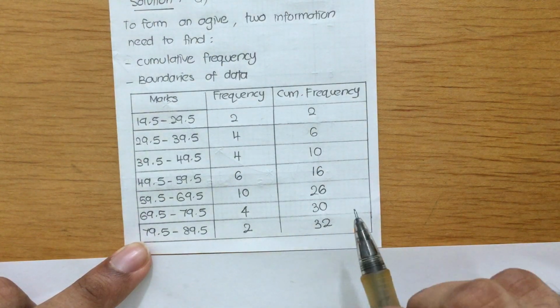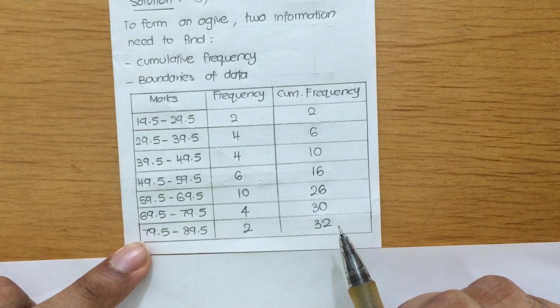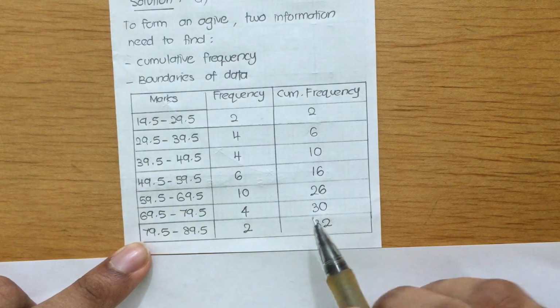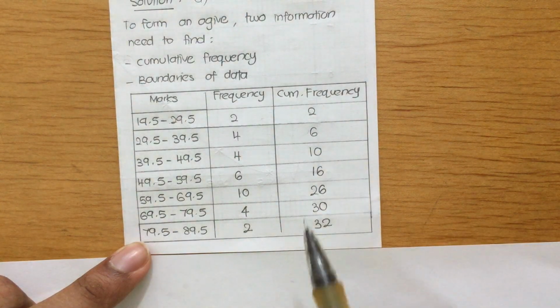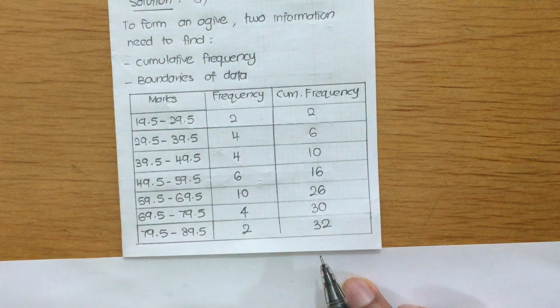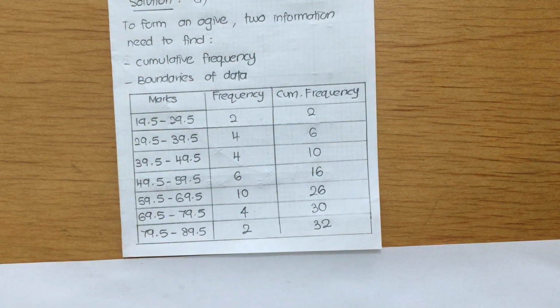Like the question said, the marks obtained by 32 students in a biology test guys. So you get exactly the total number of students. So this is the purpose of cumulative frequency guys. We are trying to find one of the things the question mentioned, the median mark, and we can also find our first quartile.